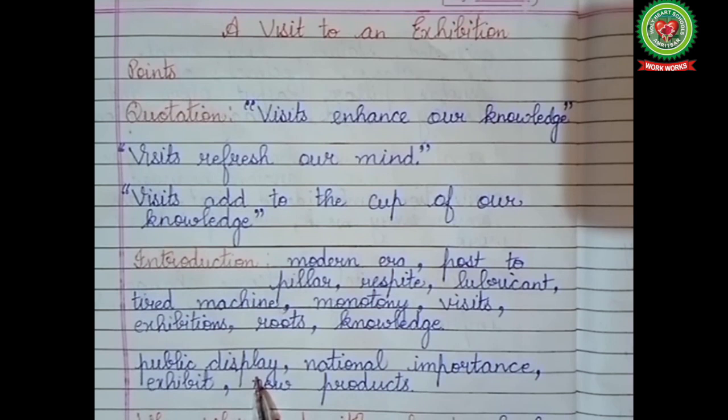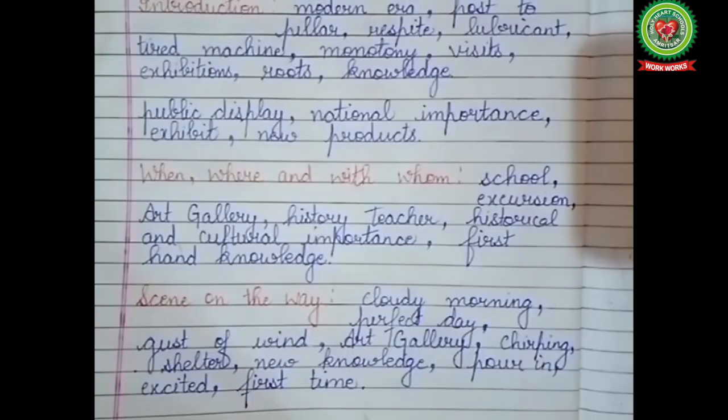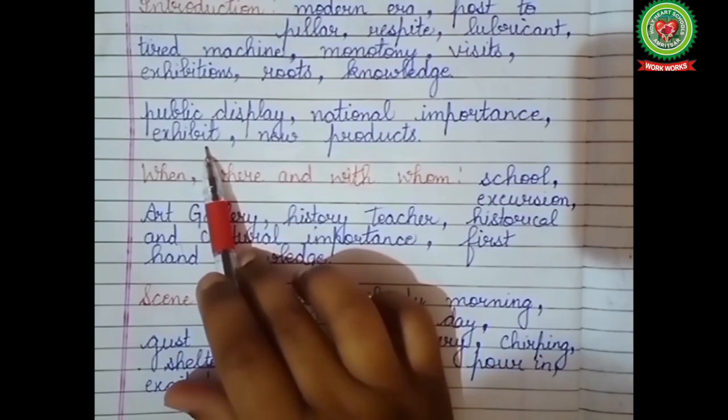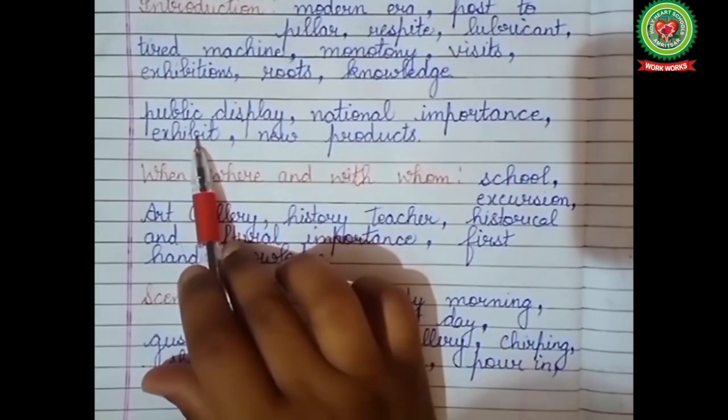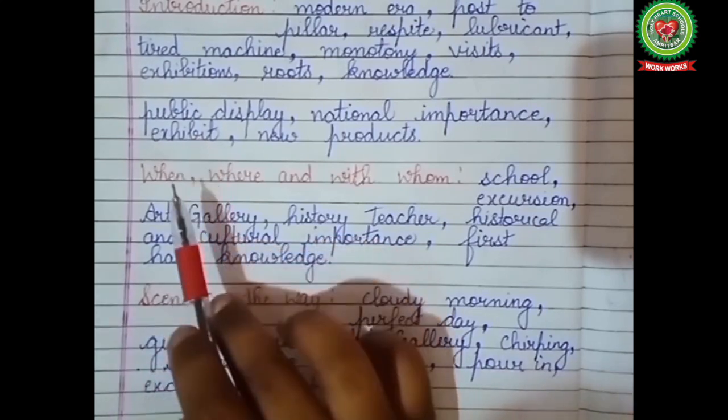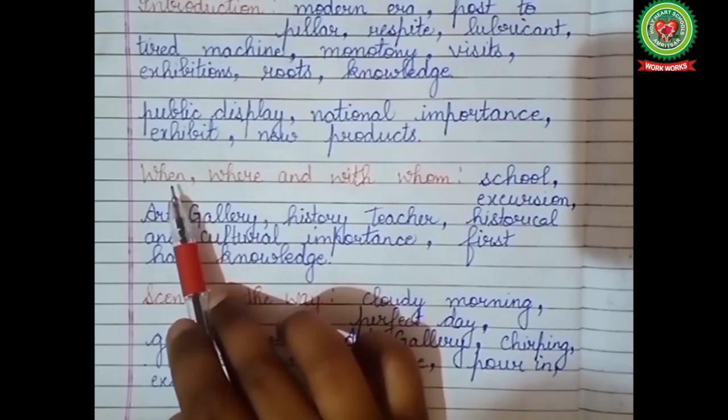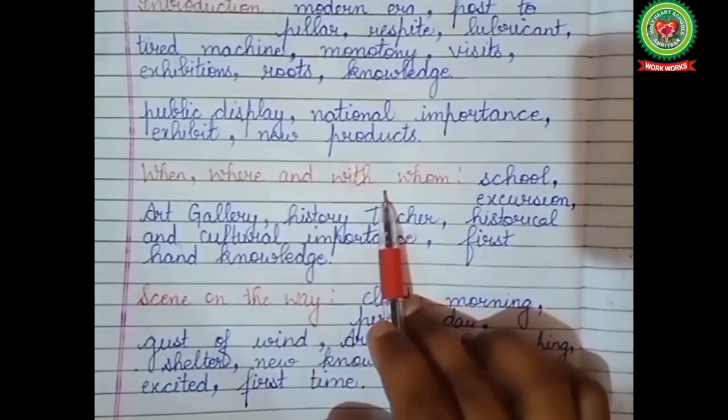A large number of things are sold and bought in exhibitions. Some exhibitions have national importance. Its main purpose is to exhibit new products in the market, and the meaning of exhibit is display. Okay, look at the next point, that is when, where and with whom.